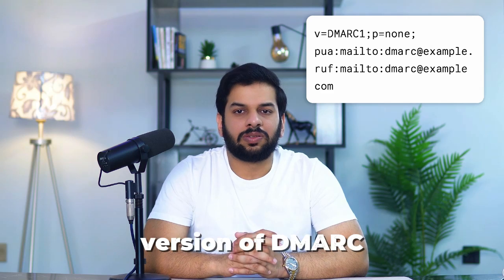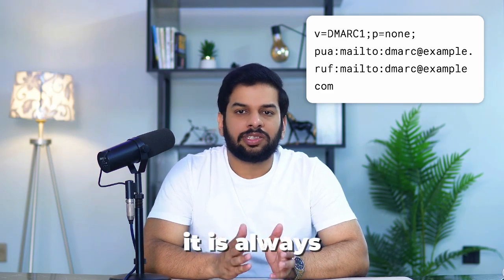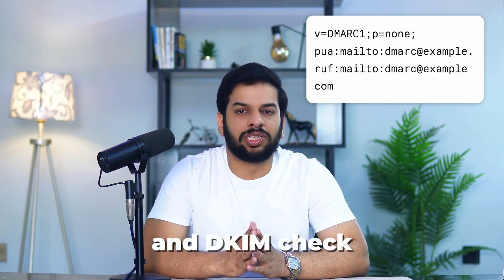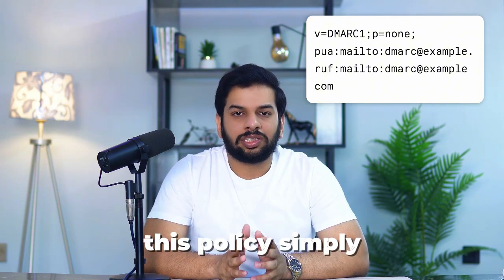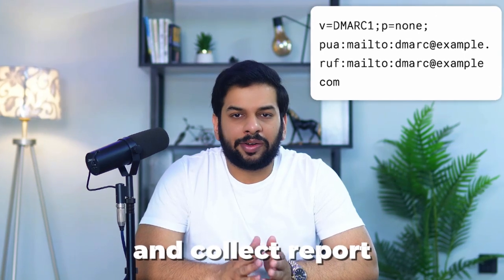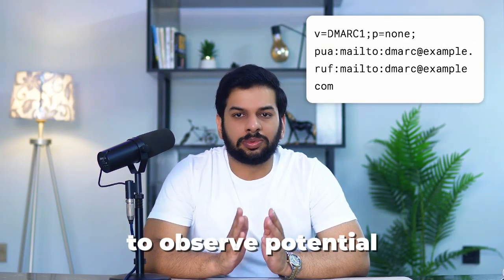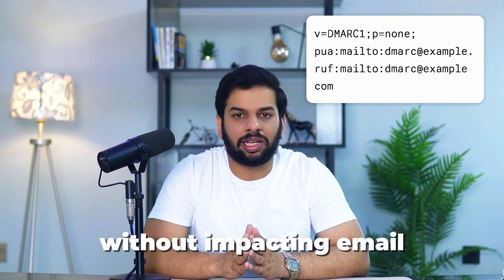v=DMARC1. This specifies the version of DMARC being used. It is always set to DMARC1. p=, this indicates the DMARC policy for handling email that fails SPF and DKIM checks. There are 3 possible values for p. p=none. This policy simply monitors email activity and collects reports but takes no action. It is recommended when first setting up DMARC to observe potential issues without impacting email delivery.